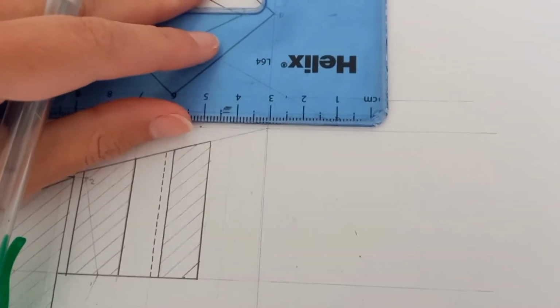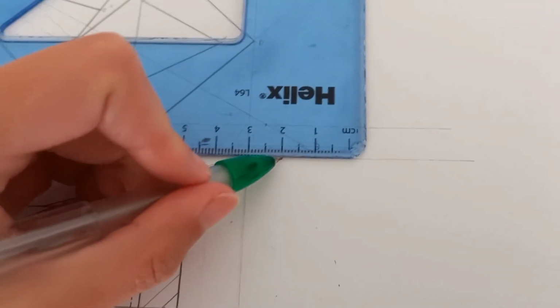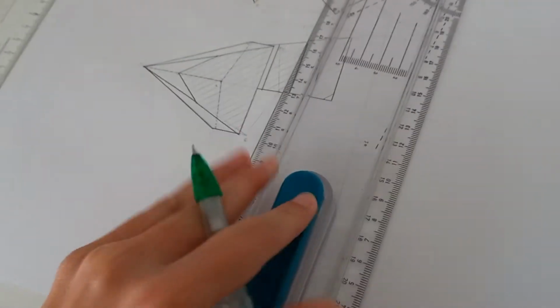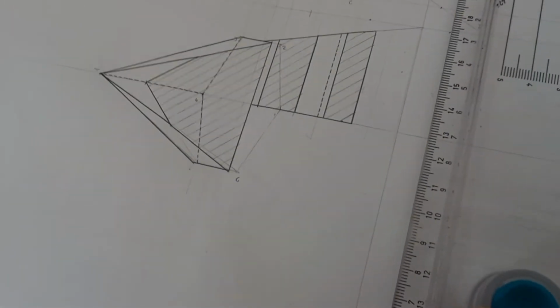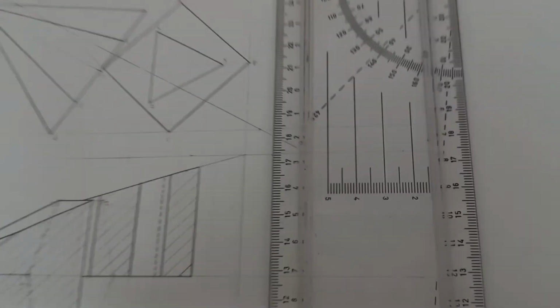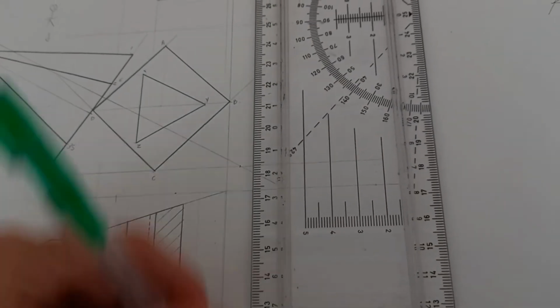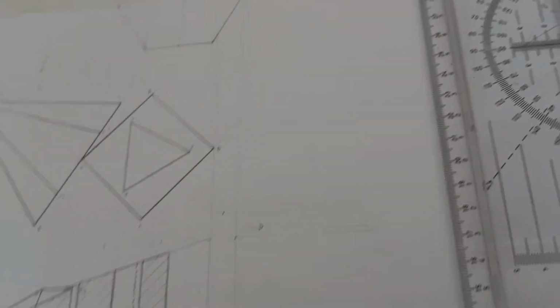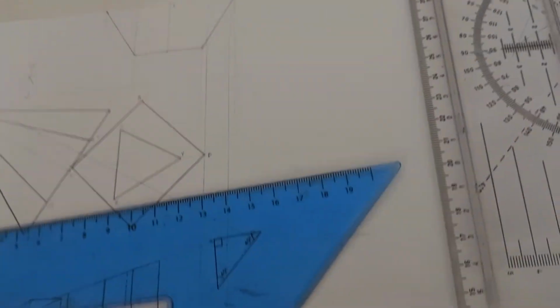Whoopsie daisy. Okay, we're going to just do our 10 measurements over there. And I'm going to draw a line up again. Now, I was being silly, but you know, what can you do?